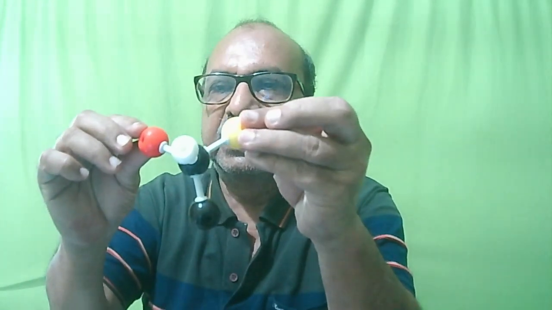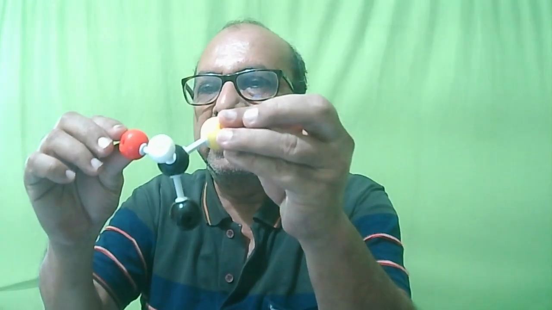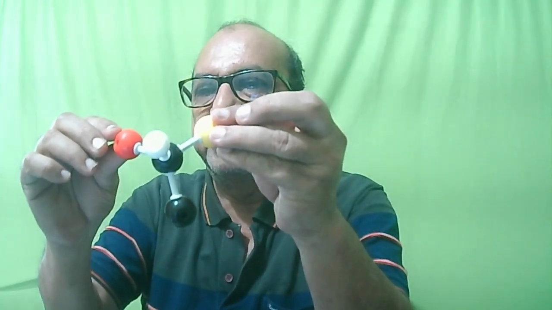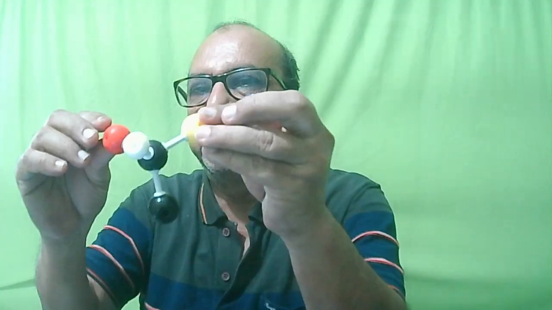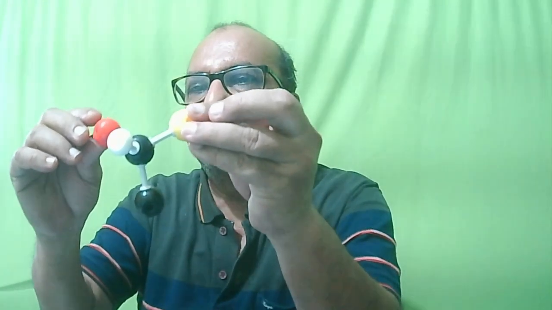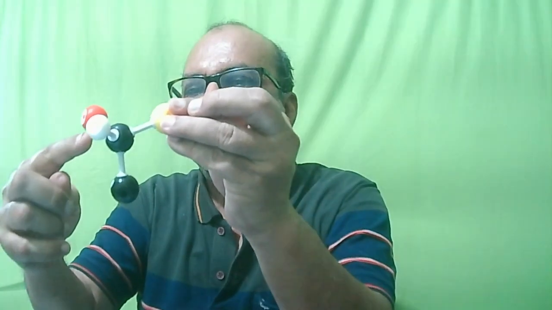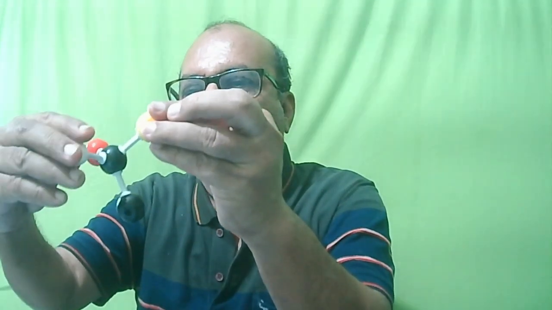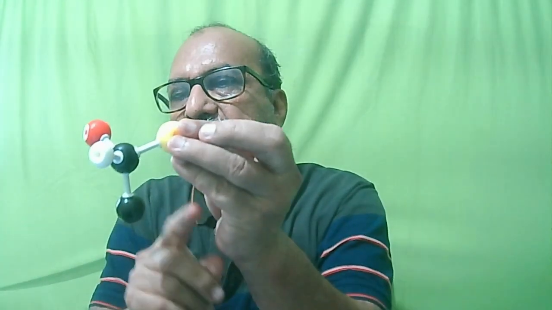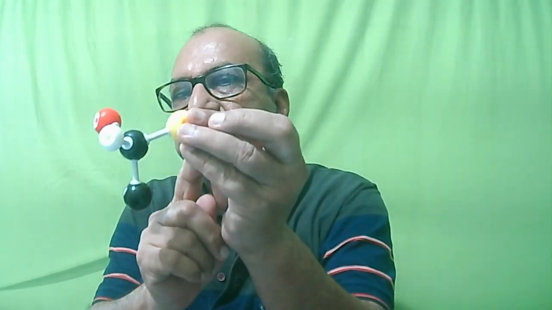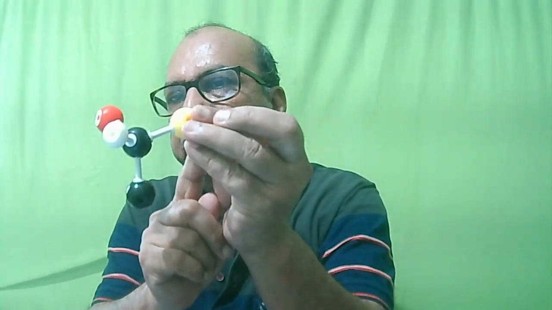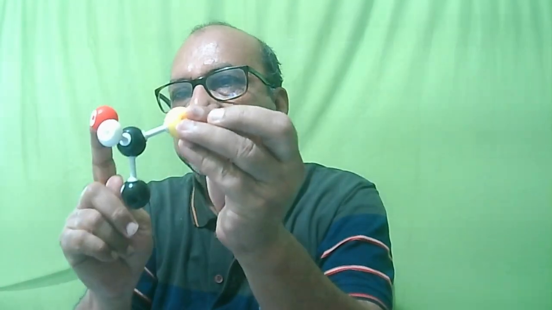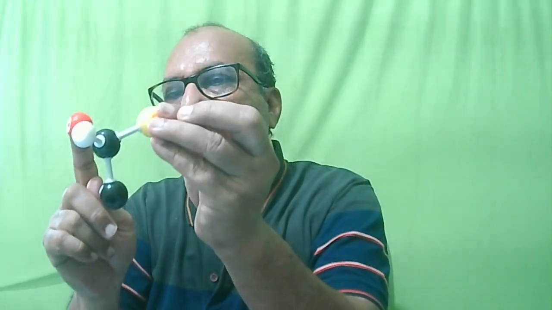So if I make a 180-degree transformation, so that you should see that the white and the black, which are in this way, now you see I make a 180-degree transformation, and now in this position you see that the yellow is towards my left, and the red is towards my right.